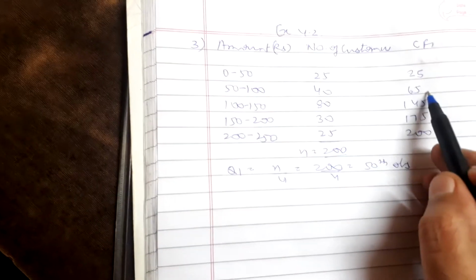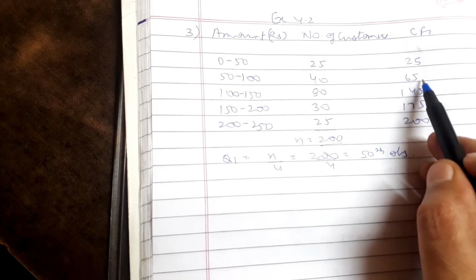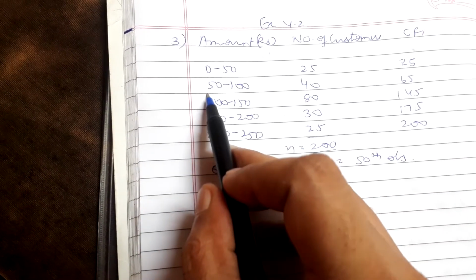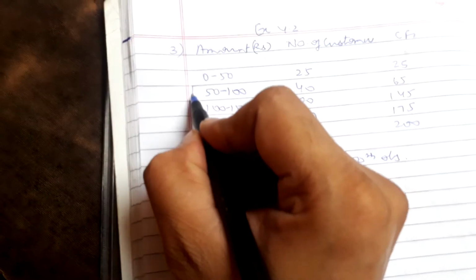Now the 50th observation lies in this cumulative frequency value 65. So this class will be the model class, and we take L as 50.